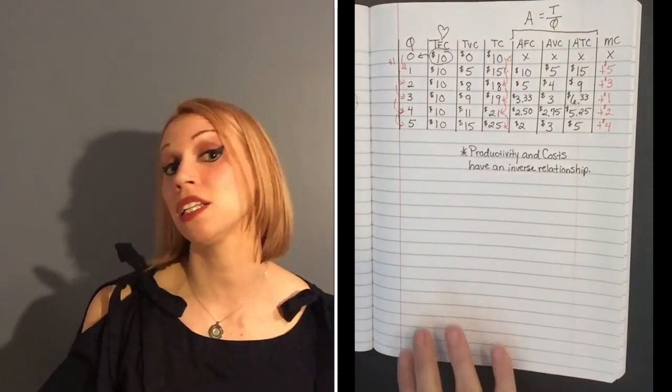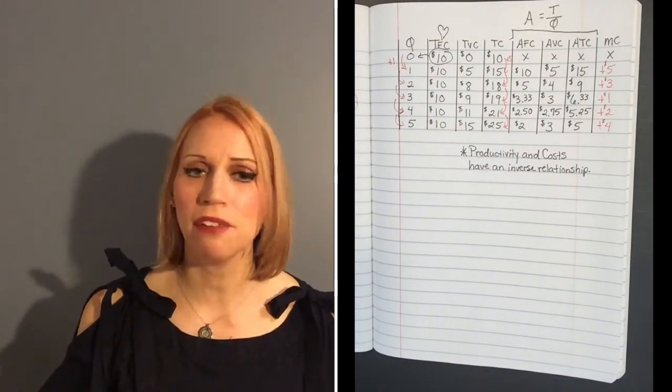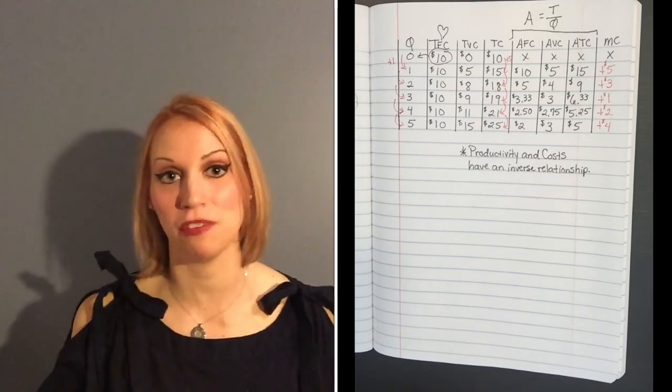Now that's a good intro to our cost terms. We're going to work with these a lot, and we're also going to see what these things look like on a graph. But you really definitely want to make sure you get the hang of these costs because we're going to use costs throughout the entire rest of microeconomics.